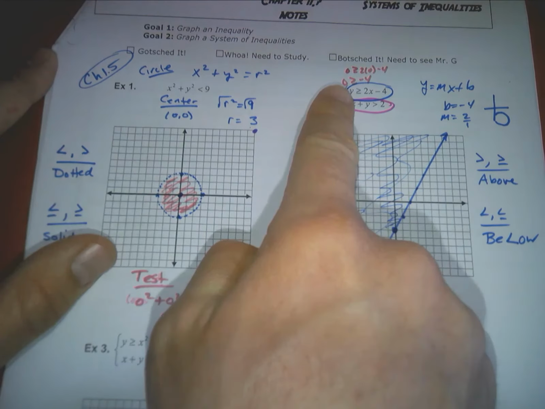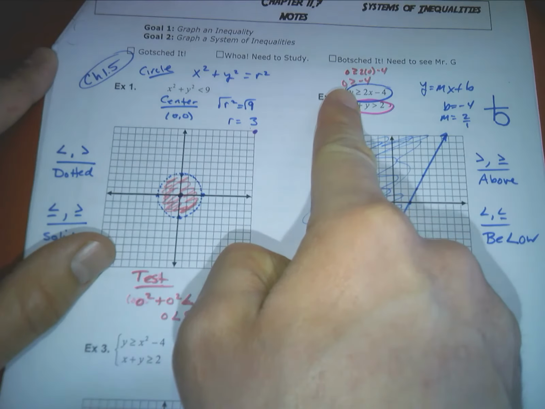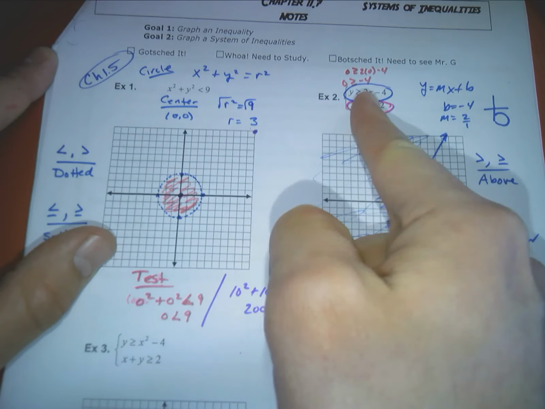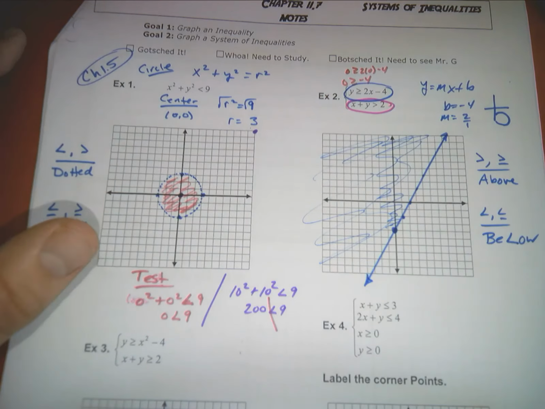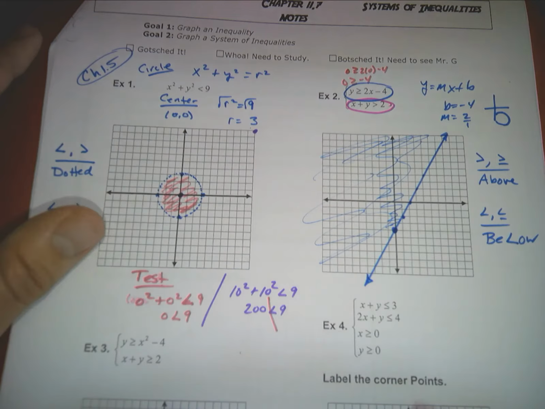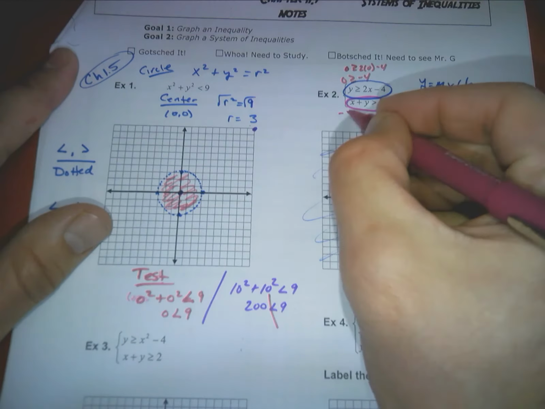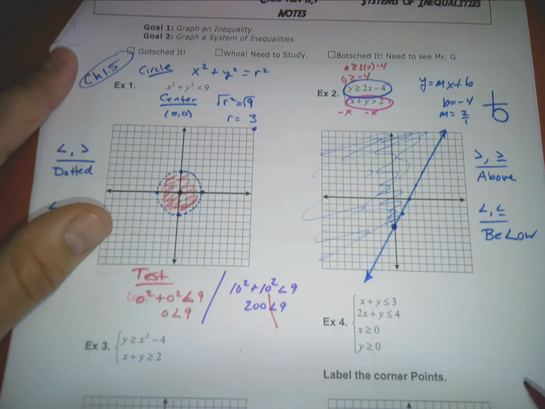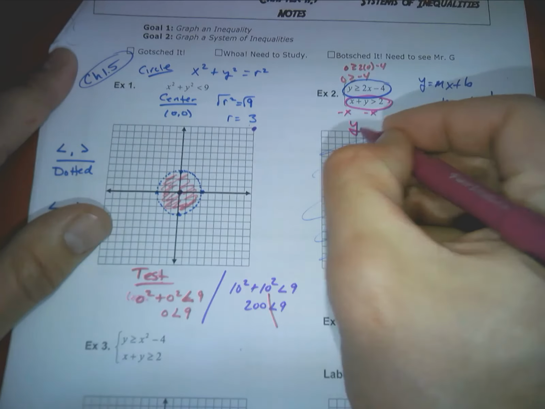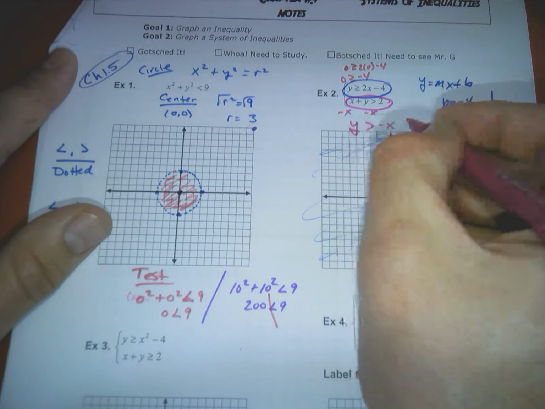It's good for the cover-up method. Using the cover-up method to find x and y intercepts, you can plug in 0 and find the x and y intercepts and graph it that way. I don't like doing that. I'd rather just subtract the x over. And then we've got y is greater than negative x plus 2.